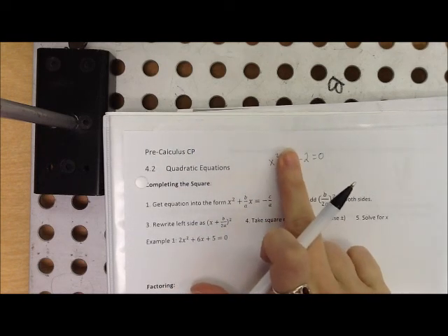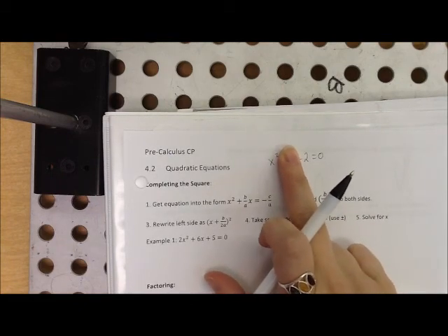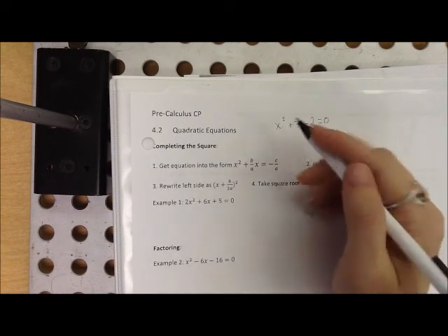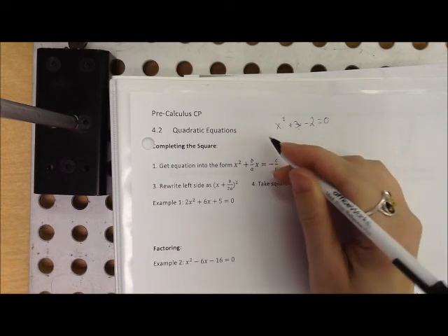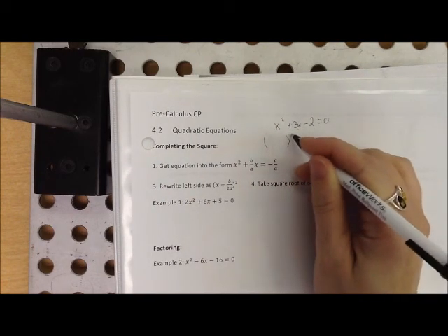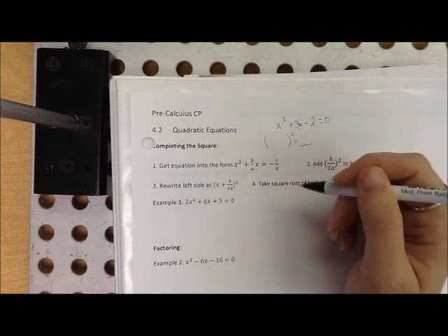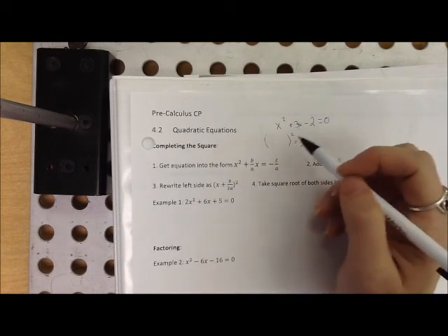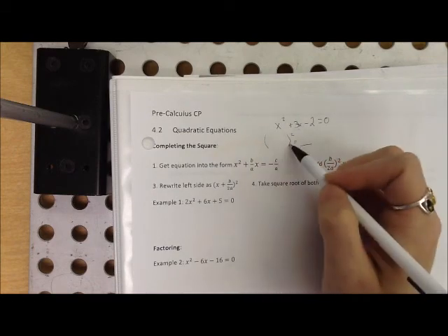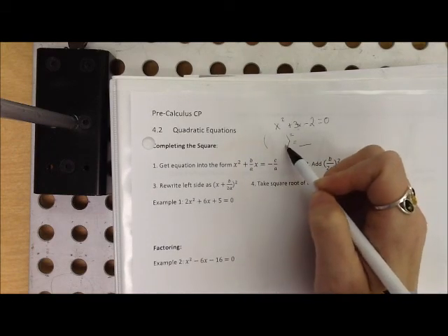And you can't solve it as you would if it was just like this, where you could take the square root. So the best way to solve it is to make one side a perfect square, and then you can take the square root and get the x by itself. We want to make one side a perfect square so that we can take the square root of it.